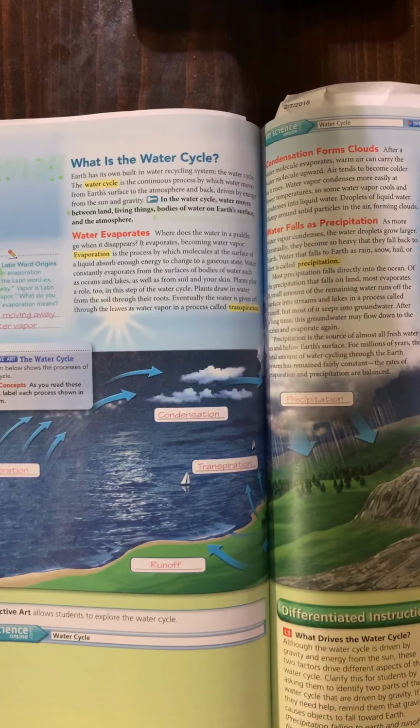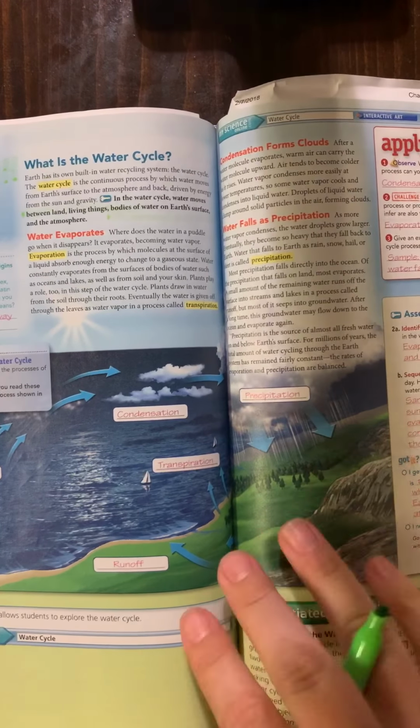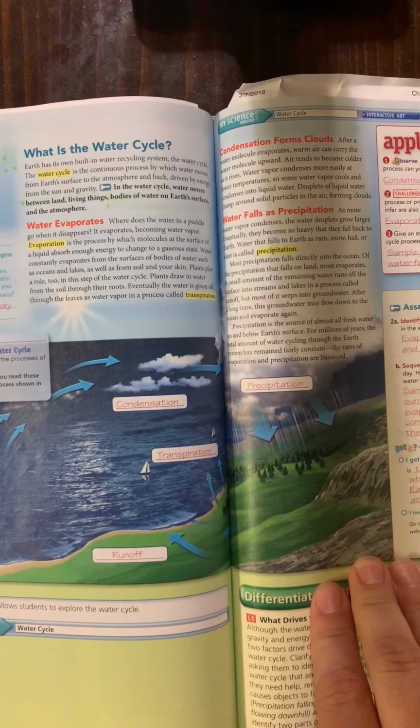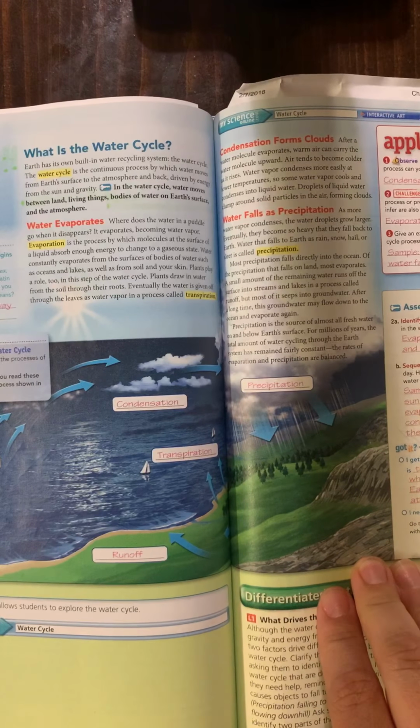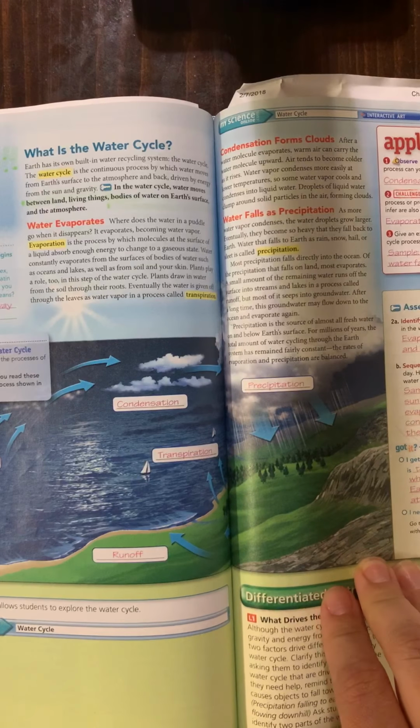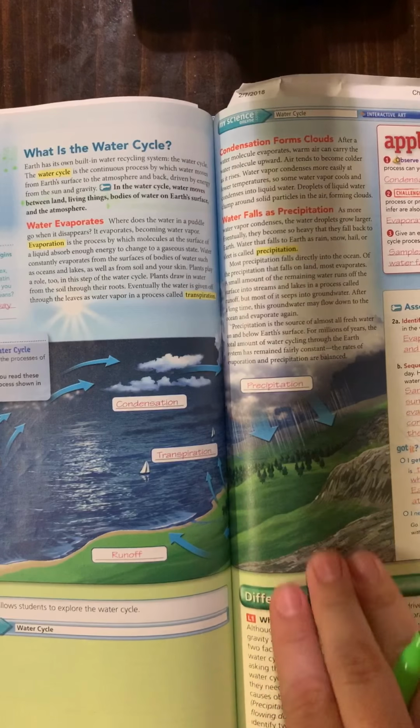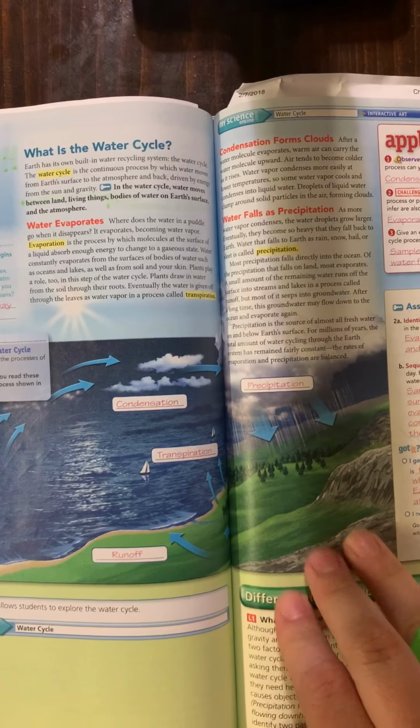Precipitation is any type of water coming back down to the earth. So that includes rain, that includes snow, hail. Any form of rain coming back down to the ground is some sort of precipitation. Any water coming back down. Okay.